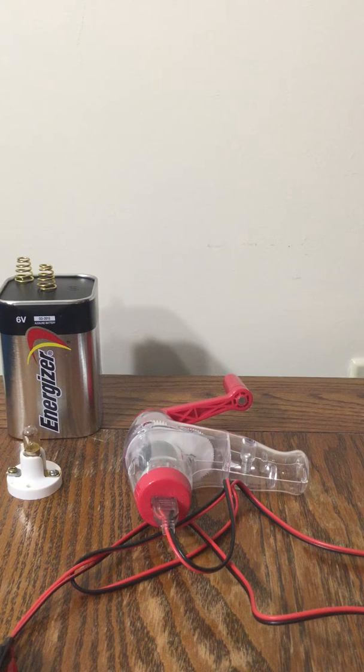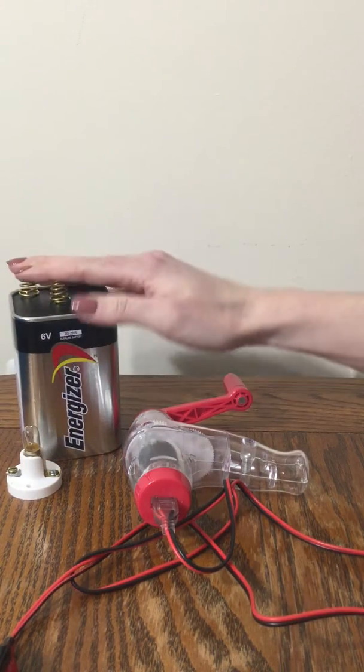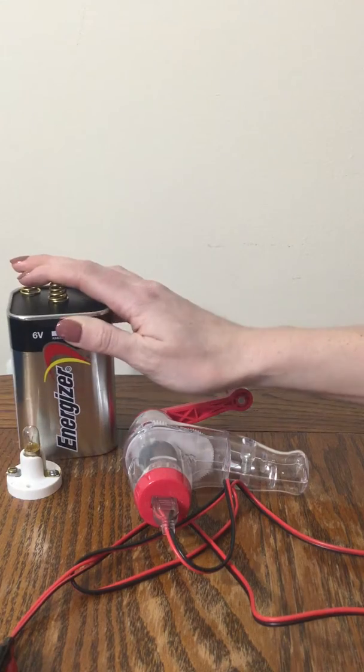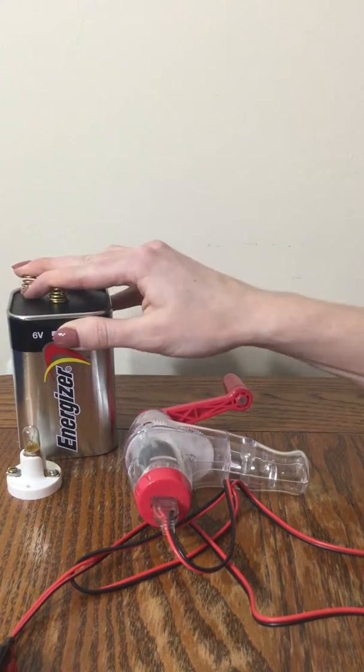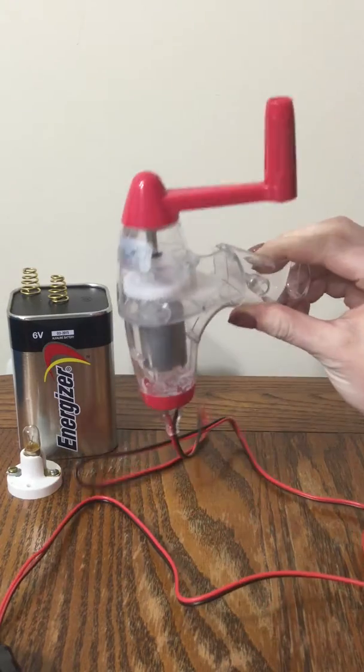So for this video, I'm going to show you how to demonstrate that you know what an electric motor is and also what a generator is. An electric motor is a device that changes electrical energy into kinetic energy. So for this, we're going to use a battery, and we're going to take that electrical energy coming out of the battery and turn that into kinetic energy. And the way that we're going to show that is with this little tool here.